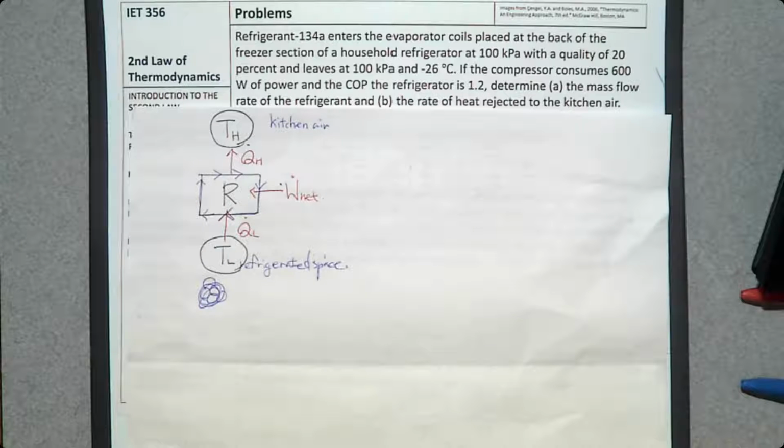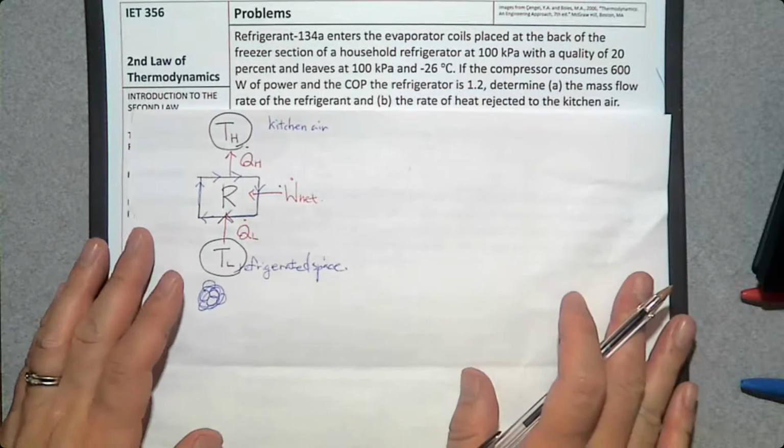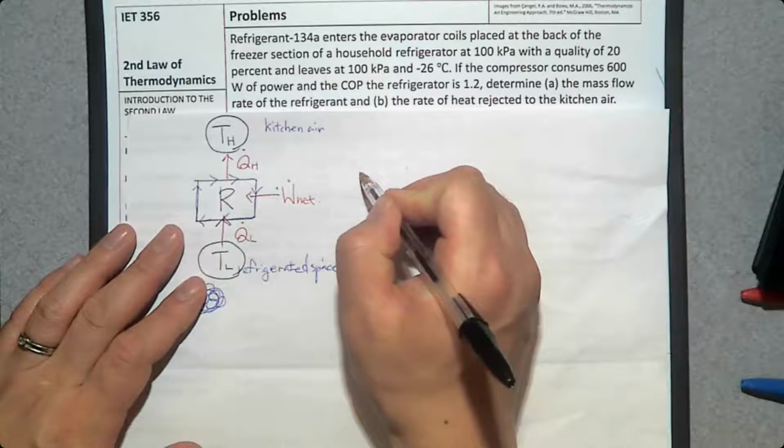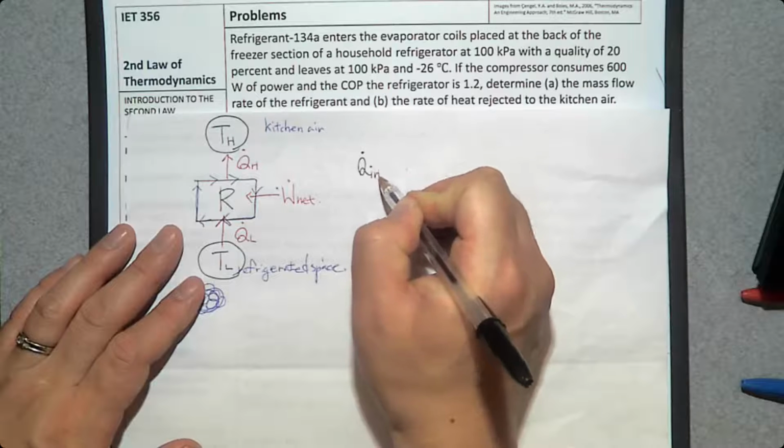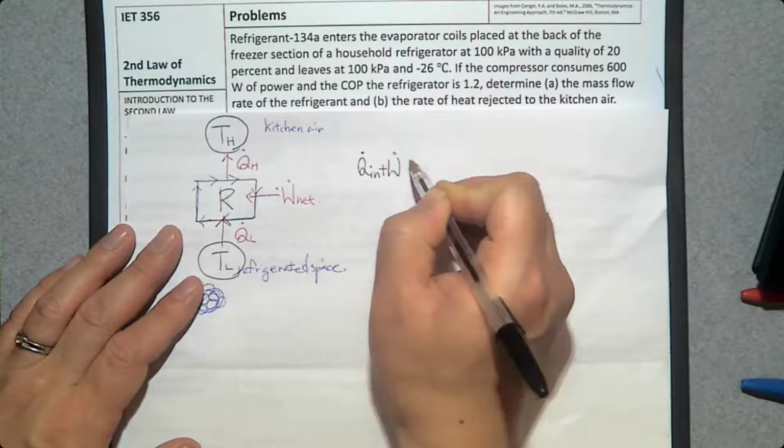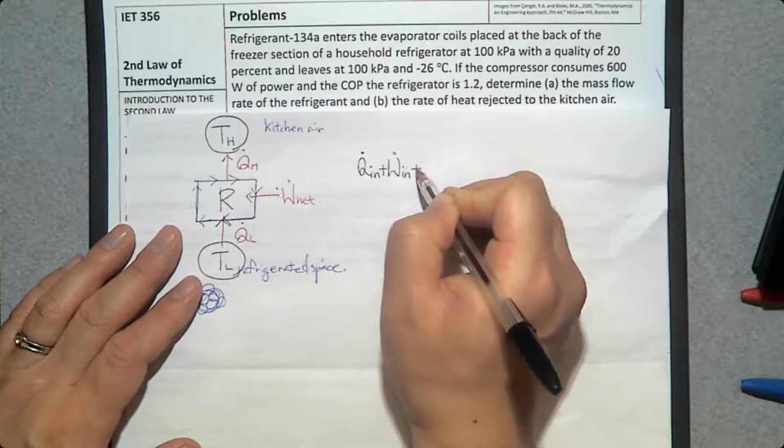Then what you need to do is write down the energy balance equation for the refrigerant. What is the energy balance equation? You don't remember? That's okay. To start with, the most general energy balance equation, for a steady state open system.